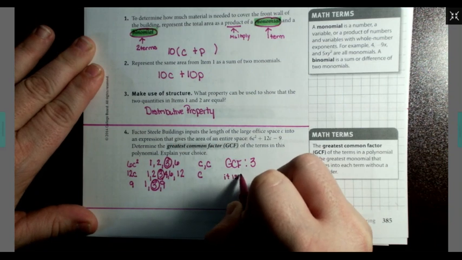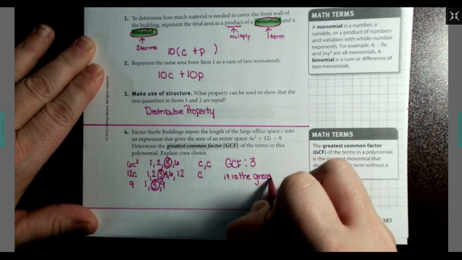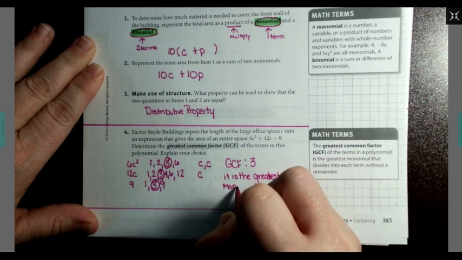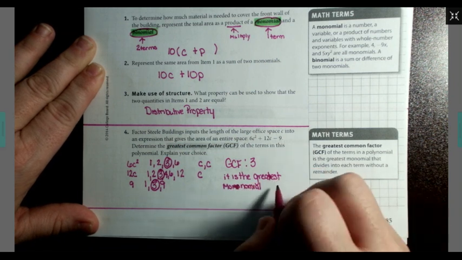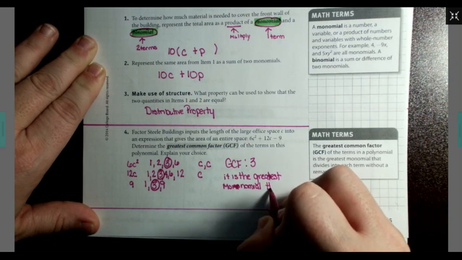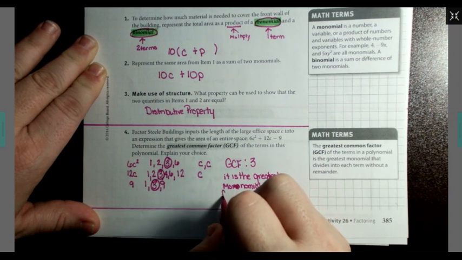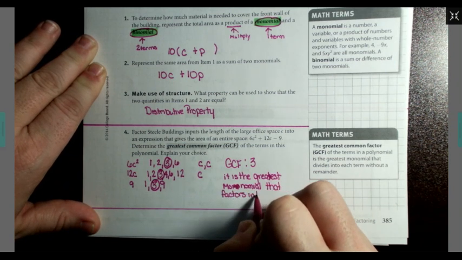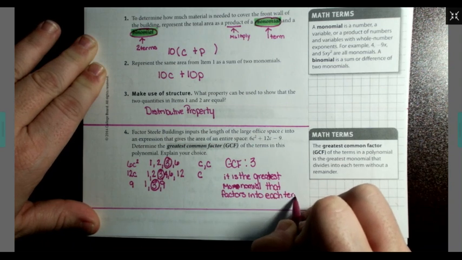It is the greatest monomial that factors into each term.